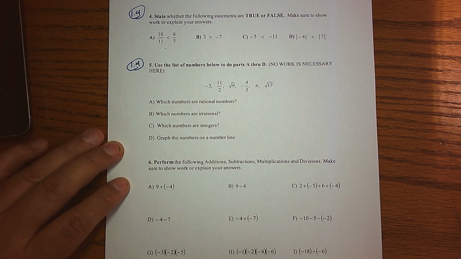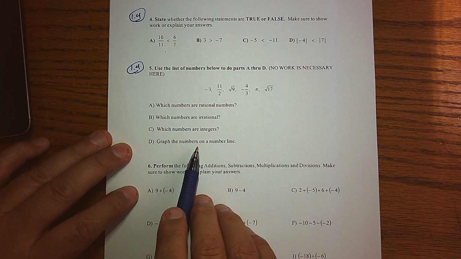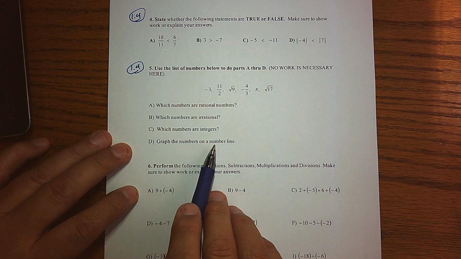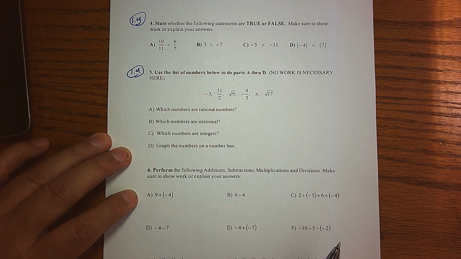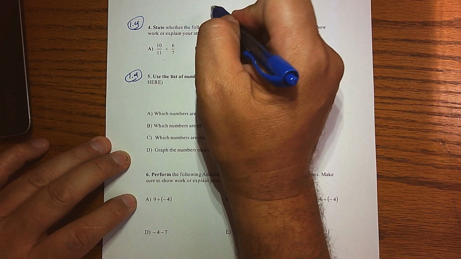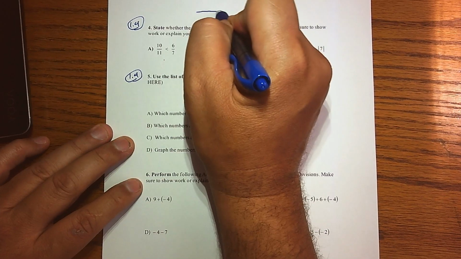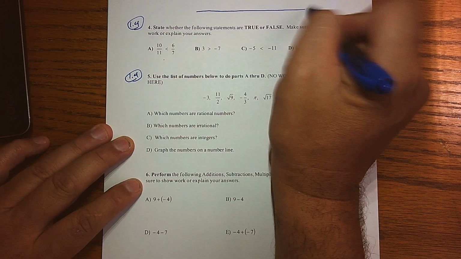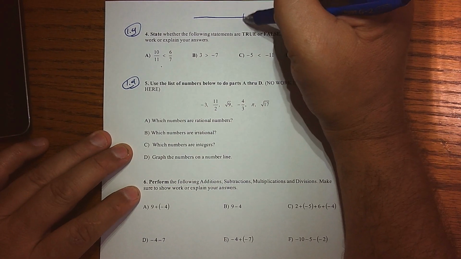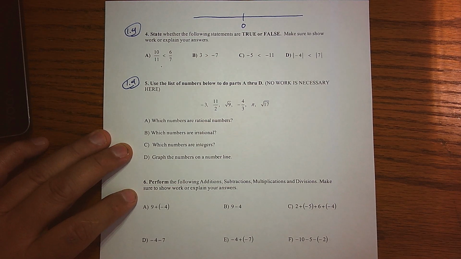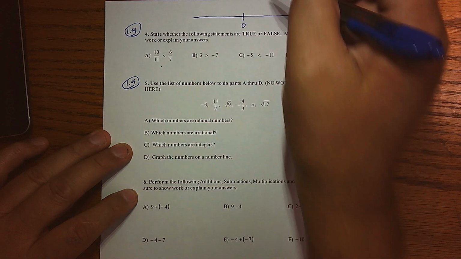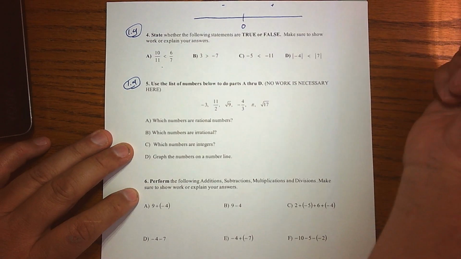Alright, before I do this though, let me start with the very last question here about graphing numbers on a number line. Let's make sure we know what a number line looks like. We start with some sort of horizontal line, it could be vertical, and then invariably you put a 0 on it. Usually you put that 0 right in the middle because it separates what's positive from what's negative.